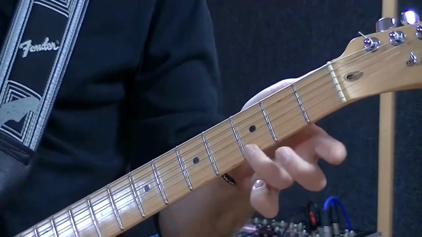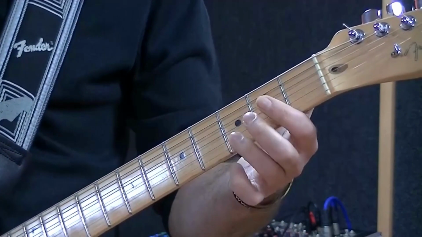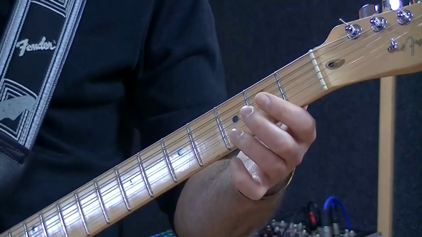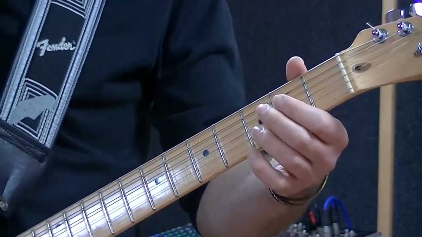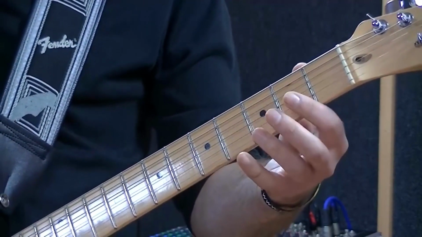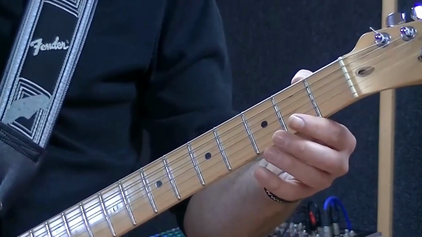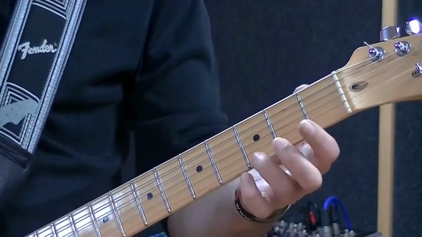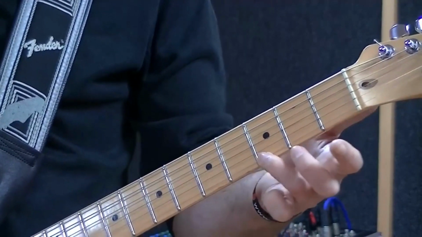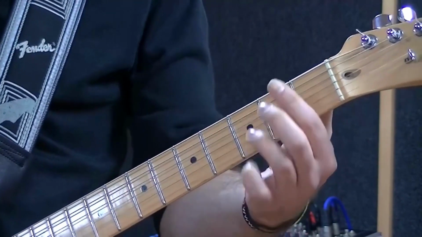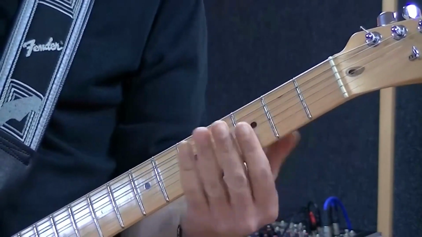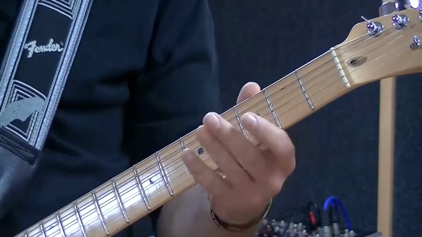So yes, it's still part of that scale, but what this is now going past our 2nd octave of that scale. Don't worry if that kind of goes over your head at the moment, but all you need to bear in mind is that note there is also part of the same scale. It's just going a little bit higher, and we're starting to get a bit higher at the guitar.